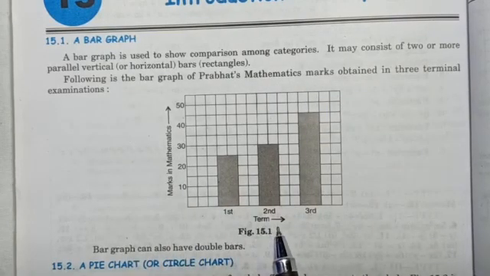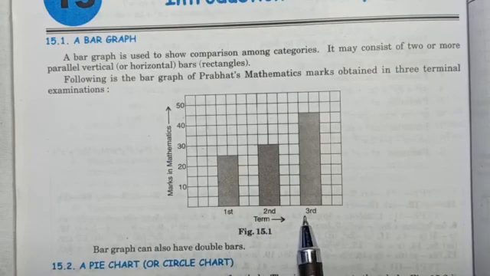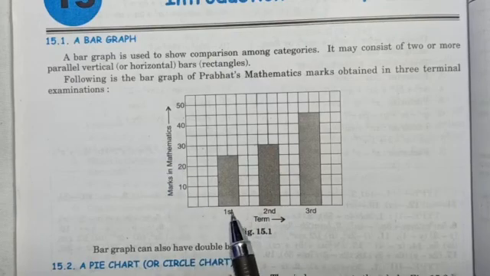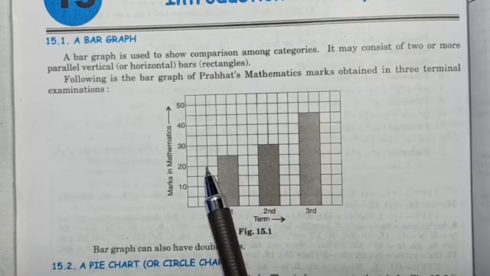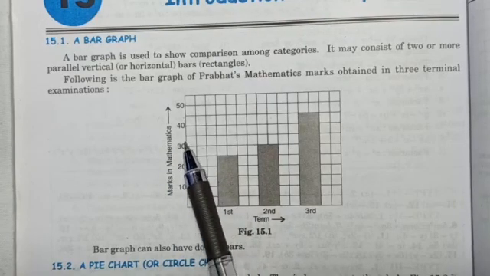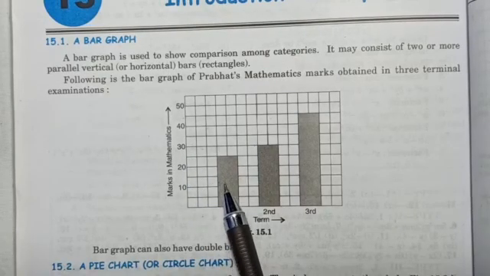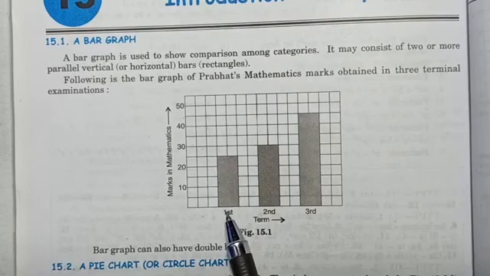This is terms. This is first term, this is second term, this is third term. And this is marks in mathematics. So in the first term, Prabhat is getting 25 marks. Here is 20, here is 30, and the middle is 25. So the height of this bar reaches up to 25. So in the first term, Prabhat is getting 25 marks.